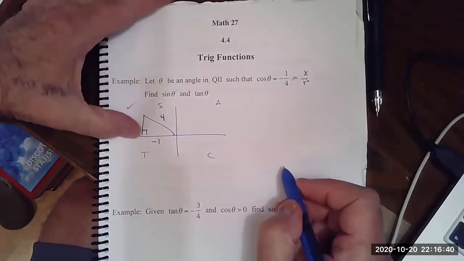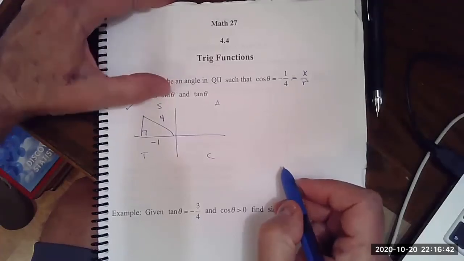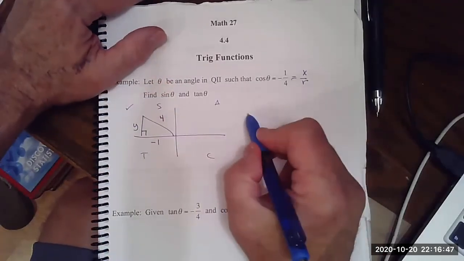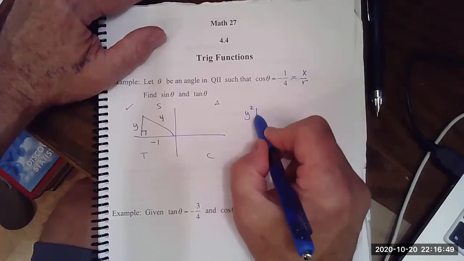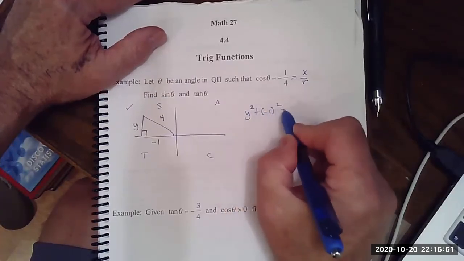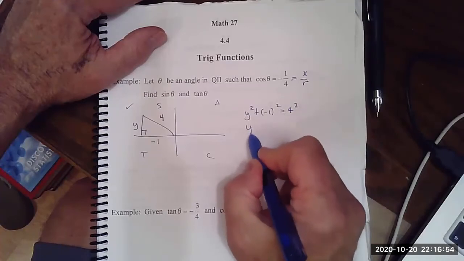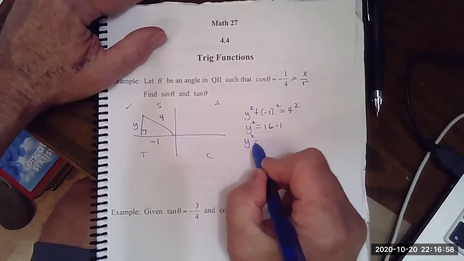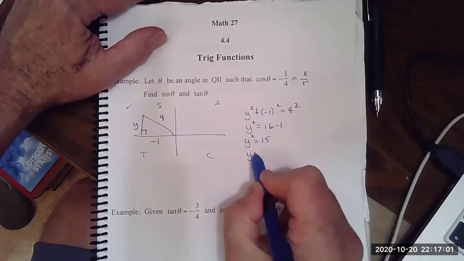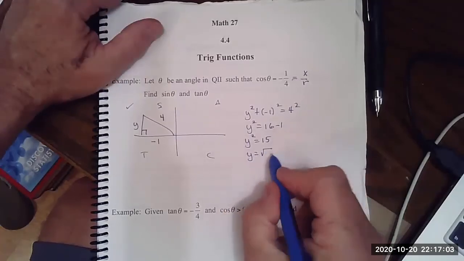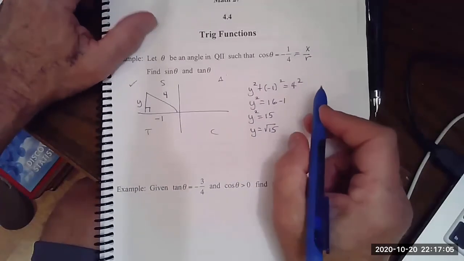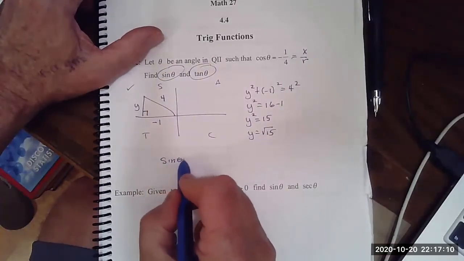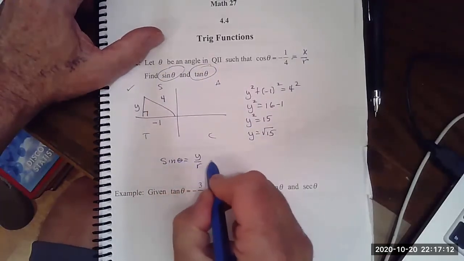And if this is the y, I'm going to need a y because sine and tangent both need a y. Then I'm going to use the Pythagorean theorem again: y squared plus -1 squared is equal to 4 squared. So y is square root of 15. Sine of theta is equal to y over r.